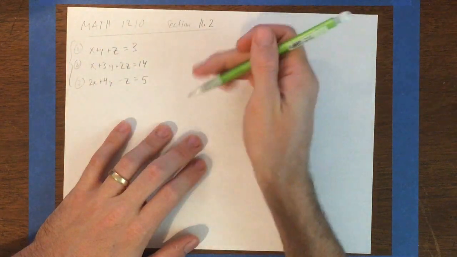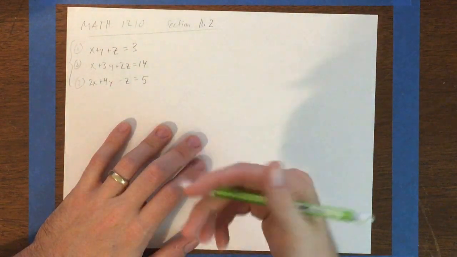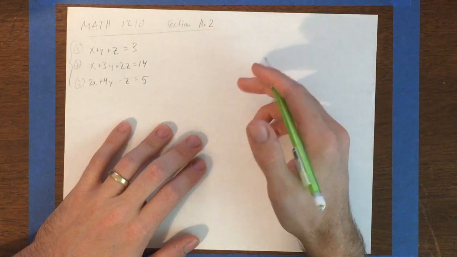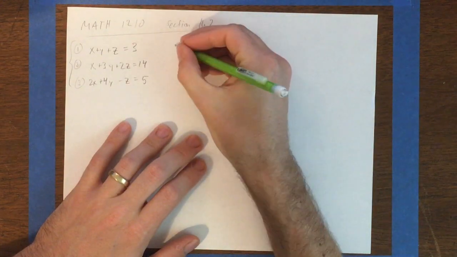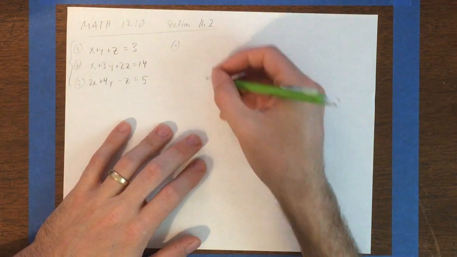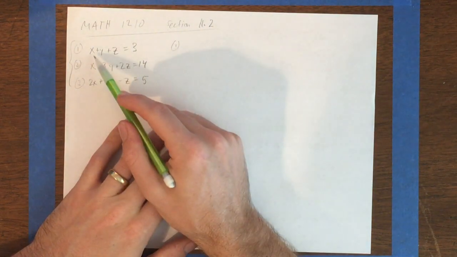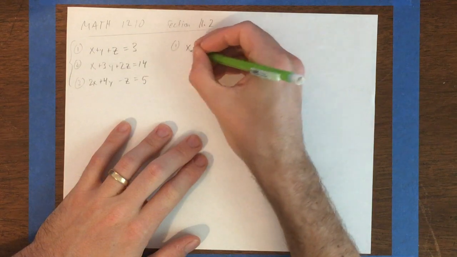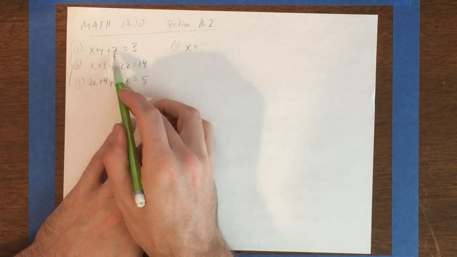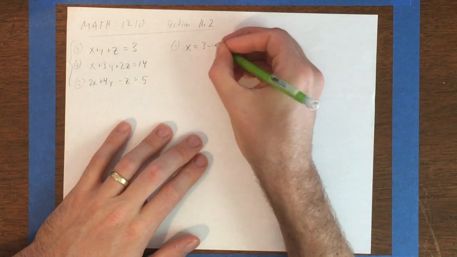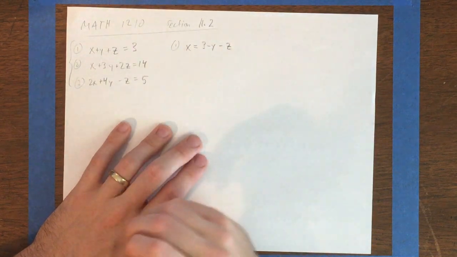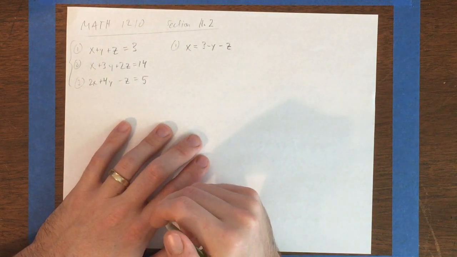1, 2, 3. For the substitution method, we want to pick an equation and solve for a variable. I'm going to pick equation 1, and I'm going to solve that for x. All I need to do is subtract the y and the z from both sides. So I'll get x equals 3 minus y minus z.